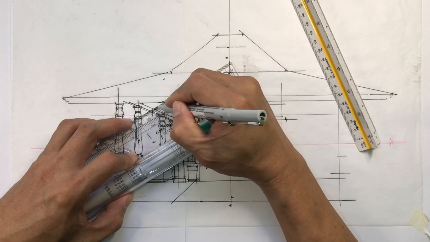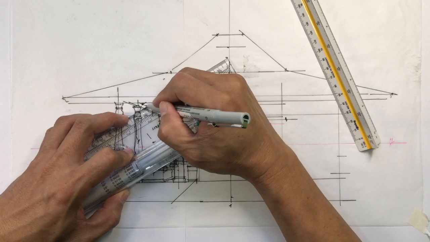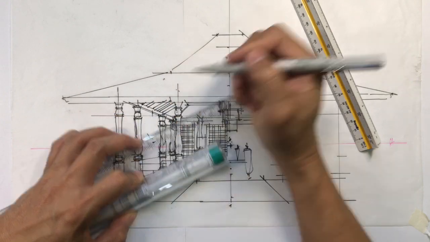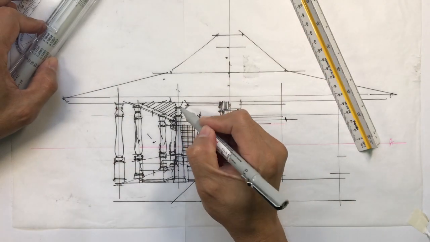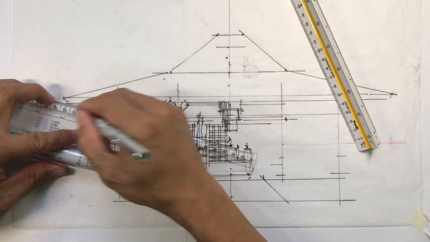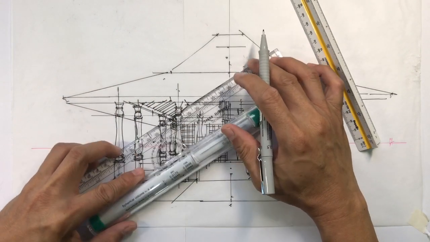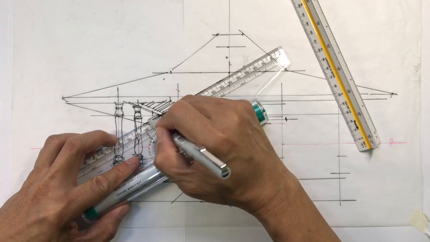If I use the rolling ruler, it will be easier to do those parallel sketches. You can reference your line to the existing line.